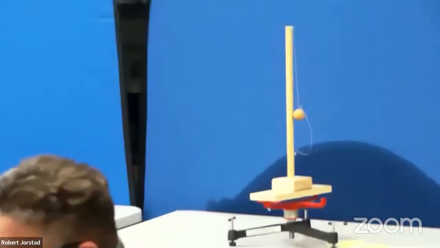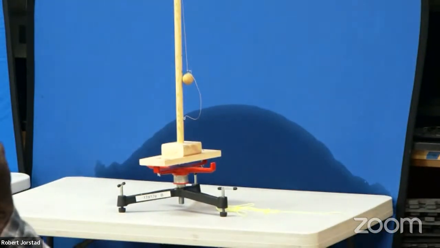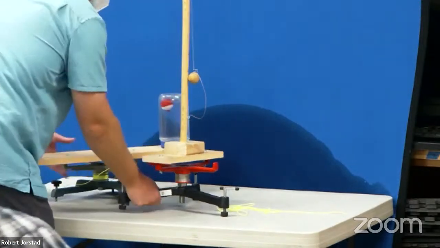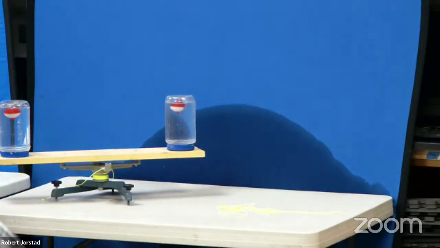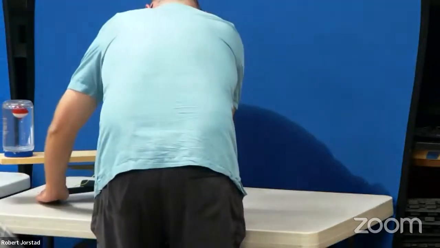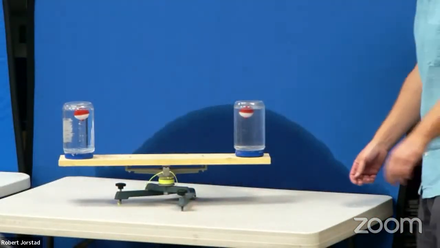Got down there, move up here, over, just down a little bit. Okay, last one. This weird contraption. Approximately on. Pretty close. All right.